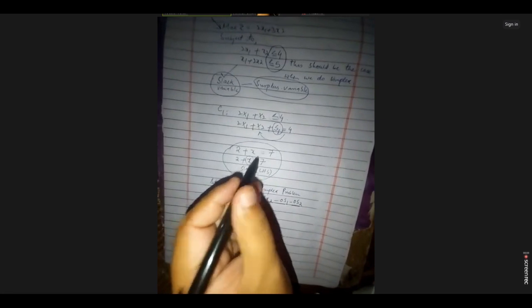Like for example, we write this constraint like 2x1 plus x2 is less than or equal to 4. Now this less than or equal to.